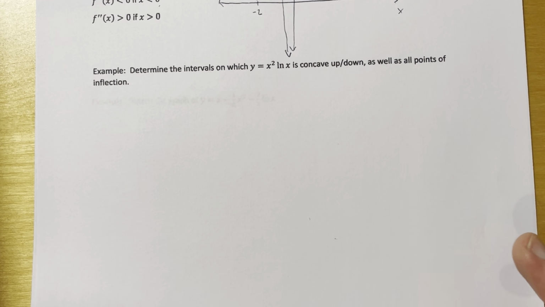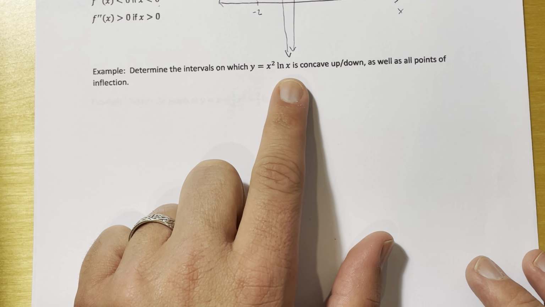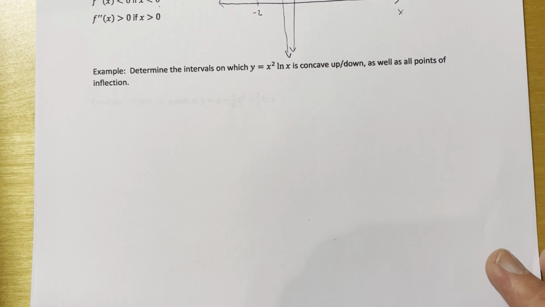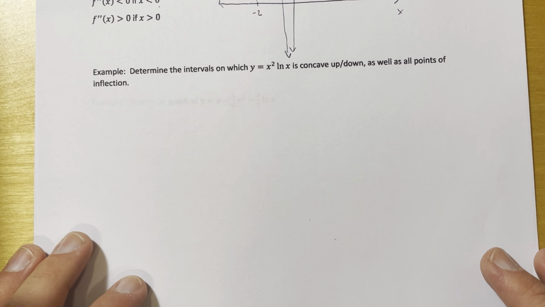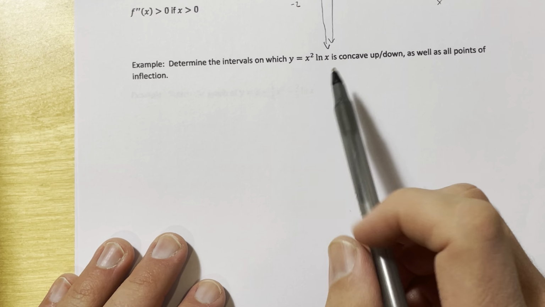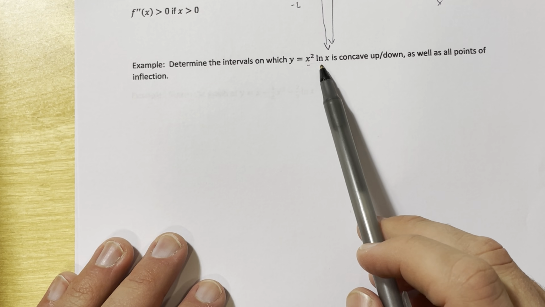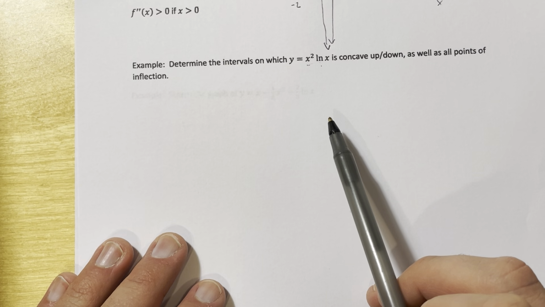All right, let's do another example. I want to determine the intervals on which the function y equals x squared natural log of x is concave up or down, and then I want to determine any points of inflection that occur here. So we need the second derivative for all of that. Now this function is defined for all positive real numbers, and it's a product of two continuous functions, so it's going to be continuous on all positive real numbers as well.